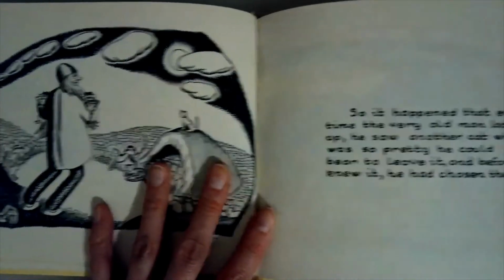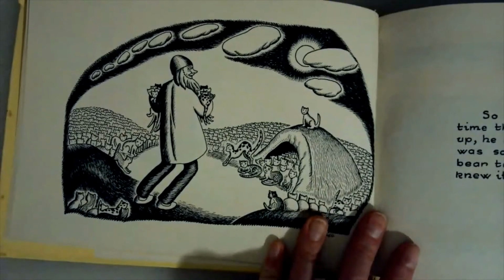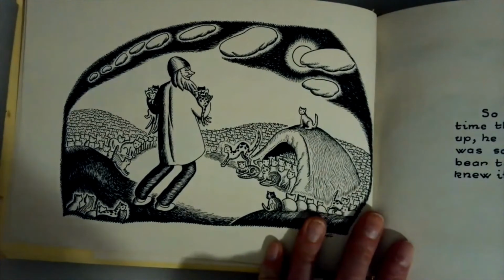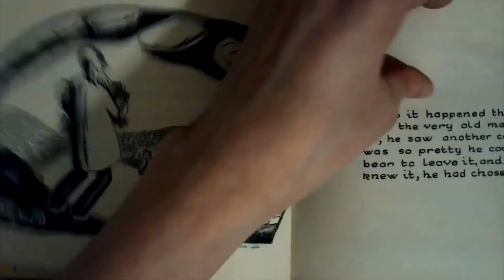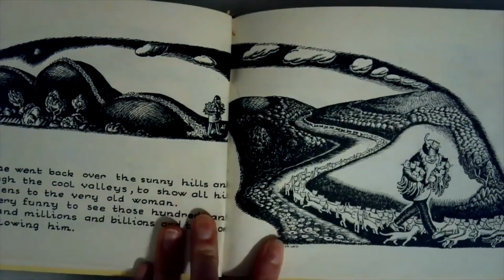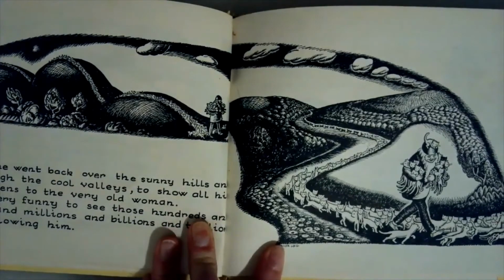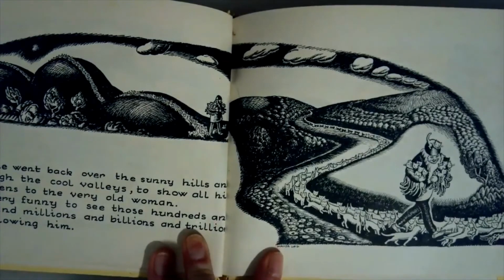So it happened that every time the very old man looked up, he saw another cat which was so pretty he could not bear to leave it, and before he knew it, he had chosen them all. And so he went back over the sunny hills and down through the cool valleys to show all his pretty kittens to the very old woman. It was very funny to see those hundreds and thousands and millions and billions and trillions of cats following him.